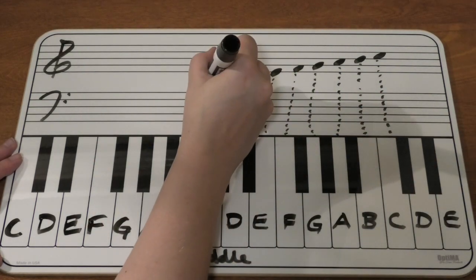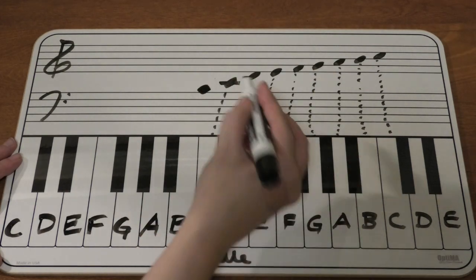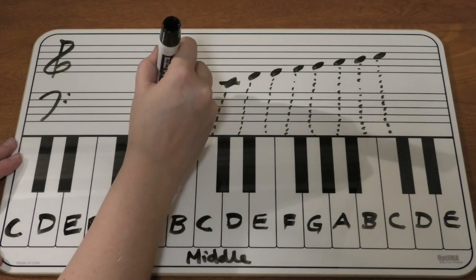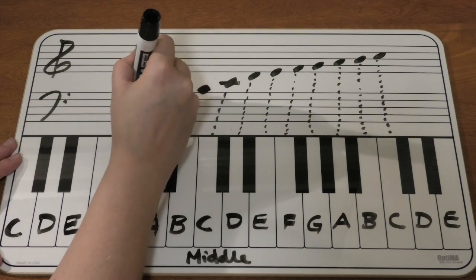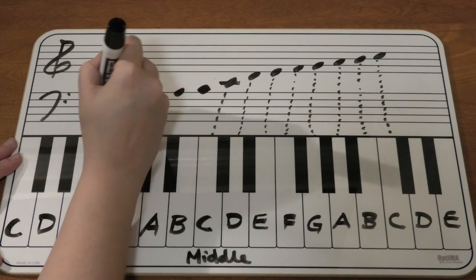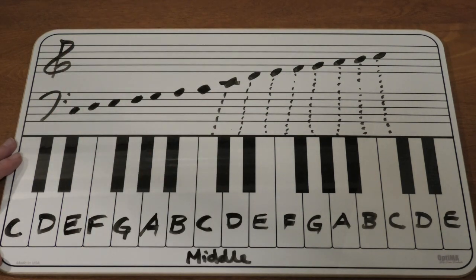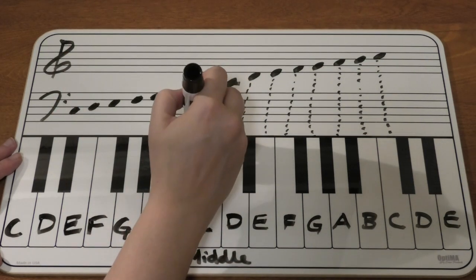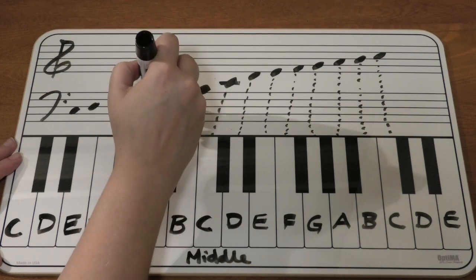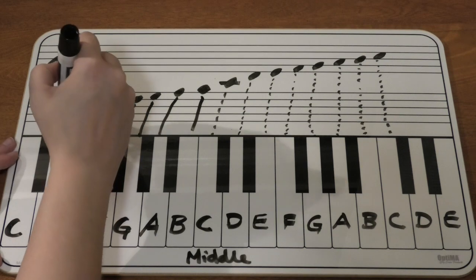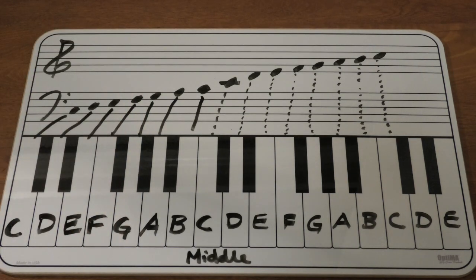Okay, so moving down this direction, going backwards in our alphabet, there's C, B, A, G, F, E, D, C. Now I'm going to use solid lines for these notes here.